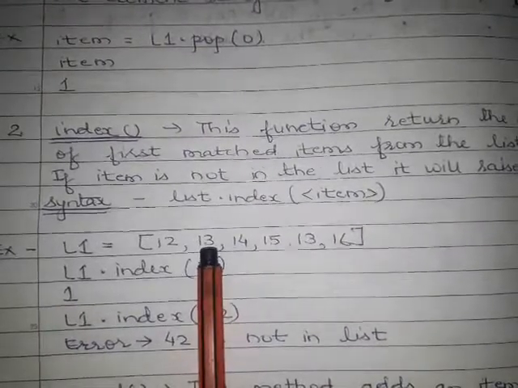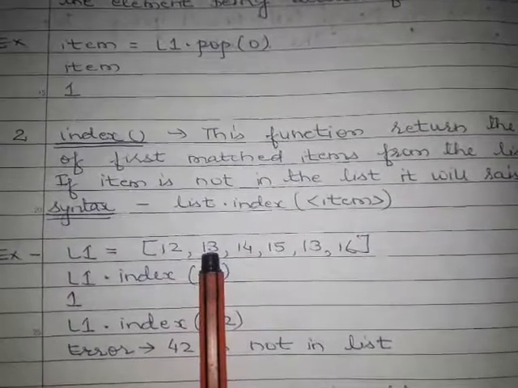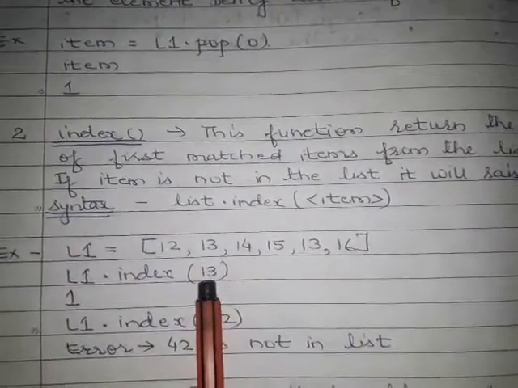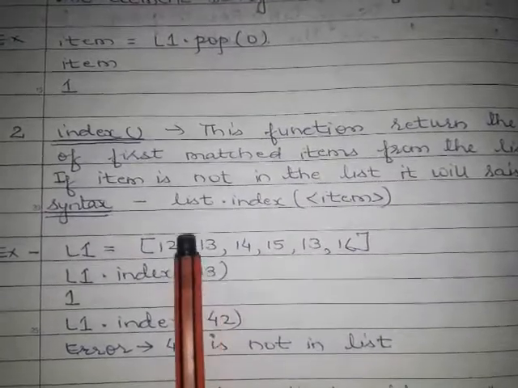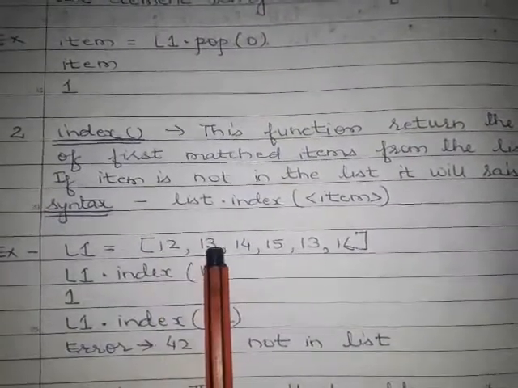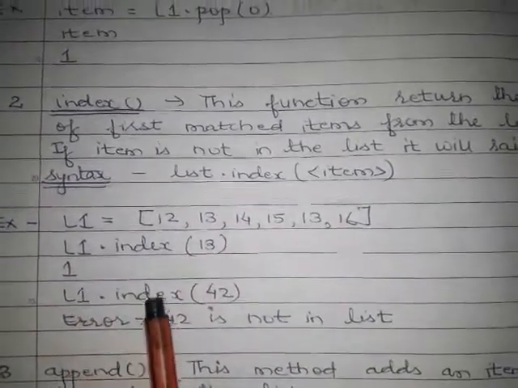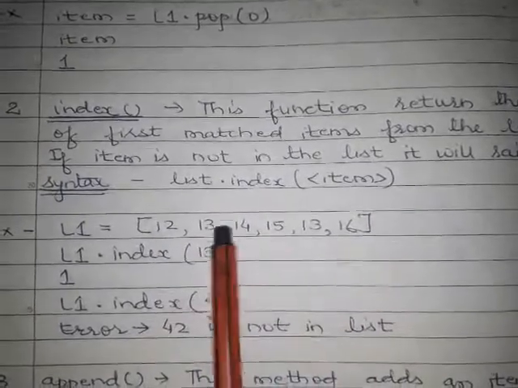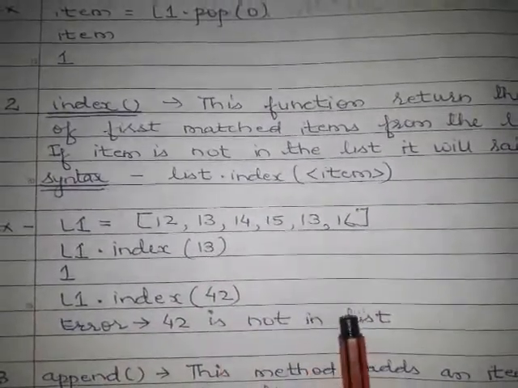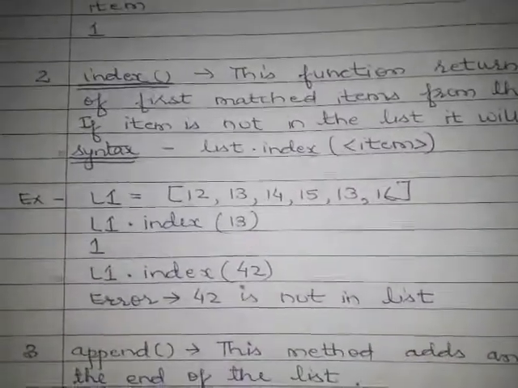Look here, 13 is here and here also, but the index will give the first value, the first one which matches our argument. 13 has index 1, so it will return 1. L1 dot index 42: the value 42 is not in our list, so it will give an error. 42 is not in the list. This is called a value error.